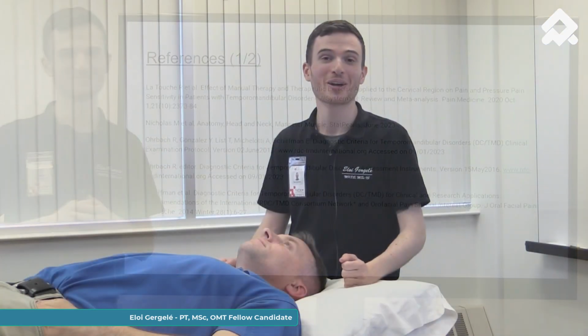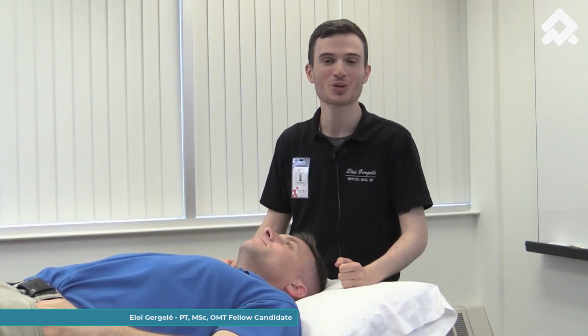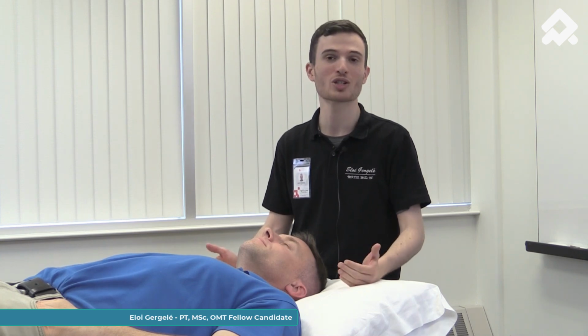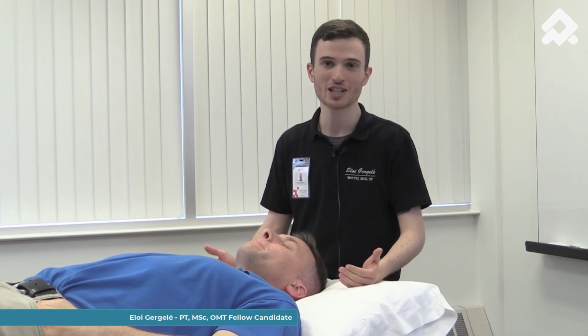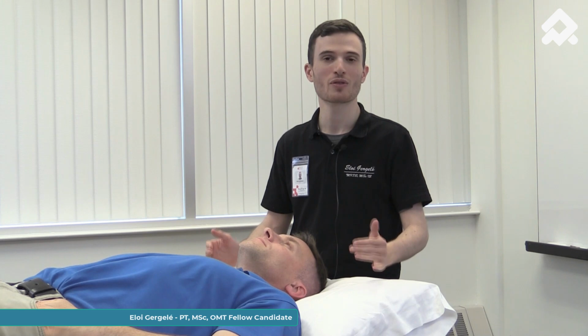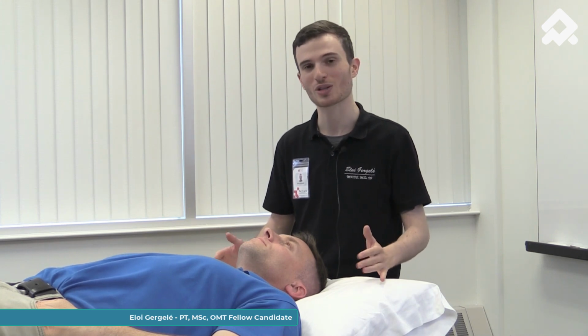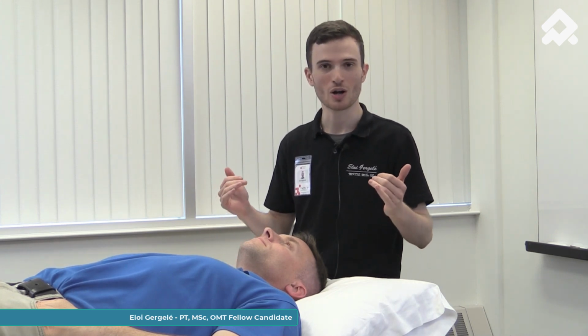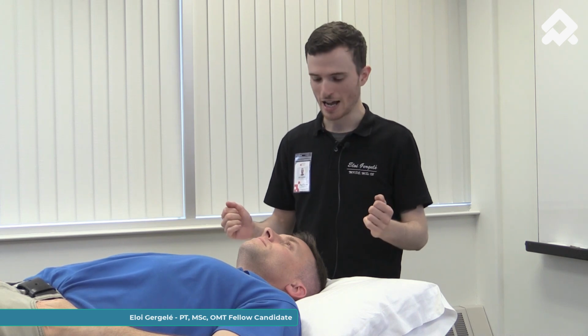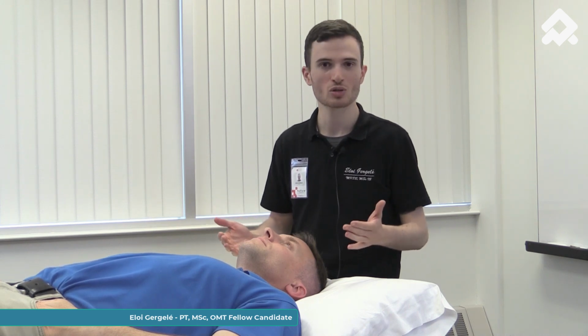We are going to look at some demonstrations. So now we are going to see soft tissue techniques for patients with myalgia. First of all, we would like to make sure that the patient is in a relaxed position. We are going to ask the patient to relax.